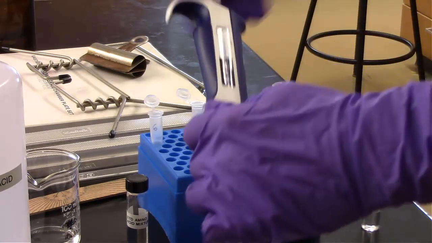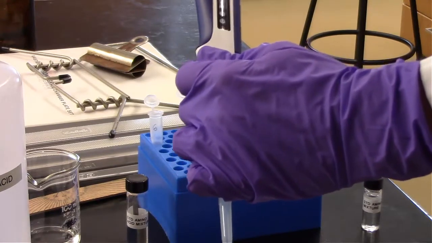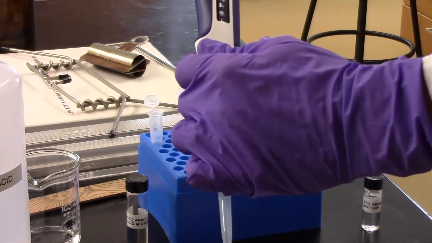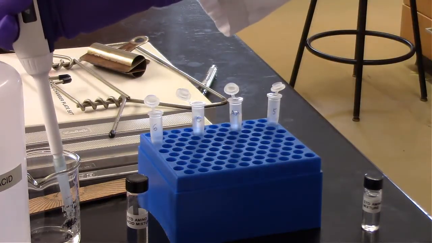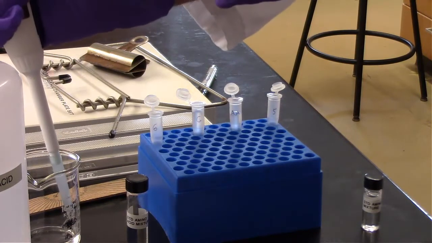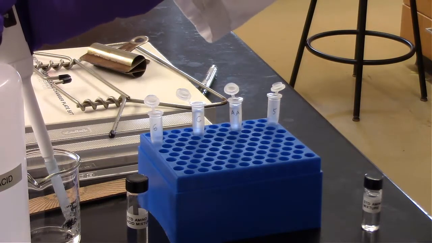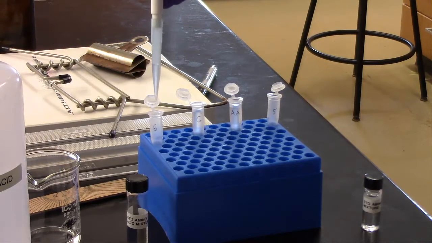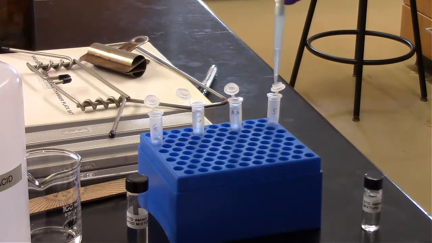So I'm going to run this down to 400, add that to both of them. So 400 in G and 400 in A, and we just need to be aware that A is two times as concentrated. And then we also need to dilute our ladders, so our 6 amino acid ladder and our 5 amino acid ladder.